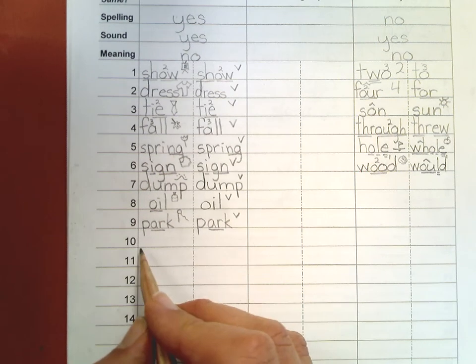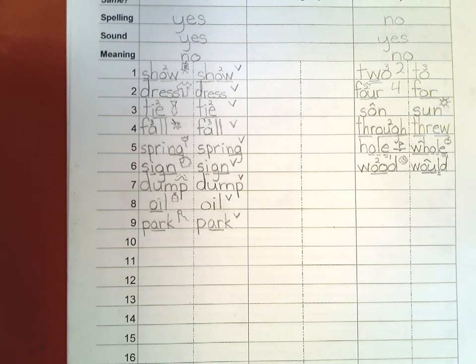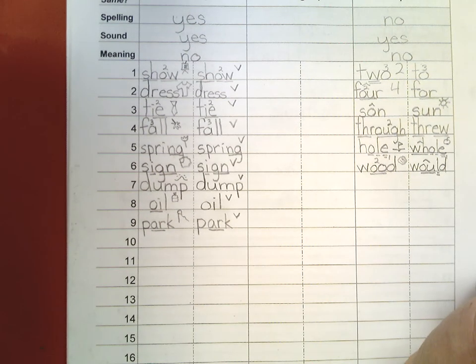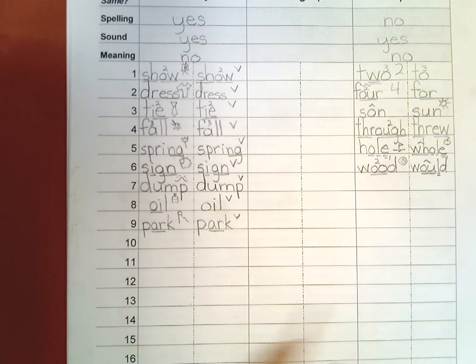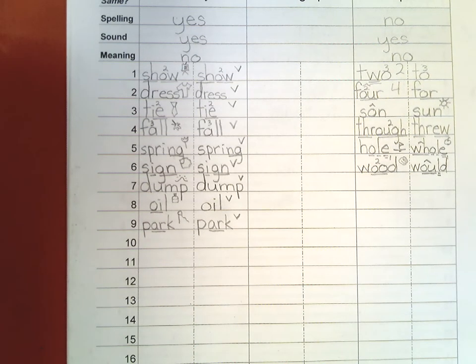All right, before we write blocks, tell me which kind of k we use in blocks. Good, we use k, two-letter k. So write the sounds in blocks and say them while you write them.